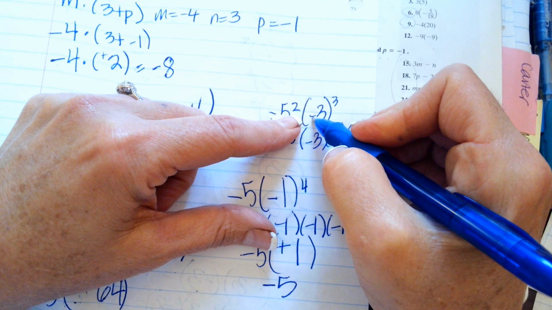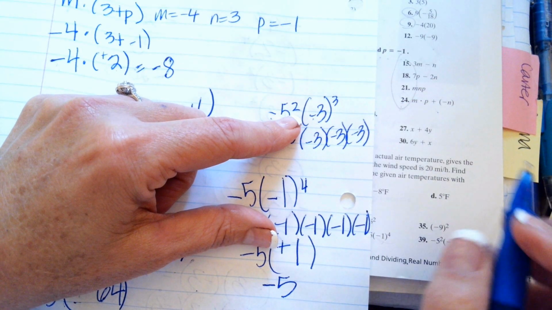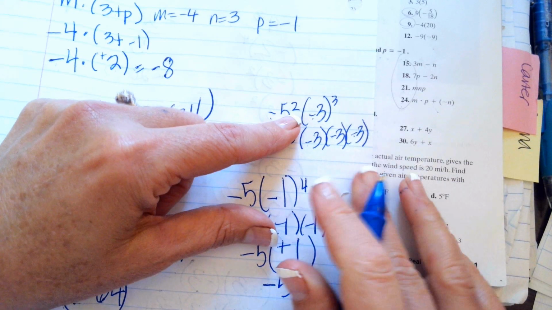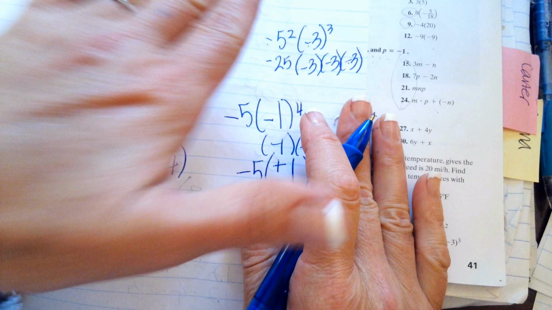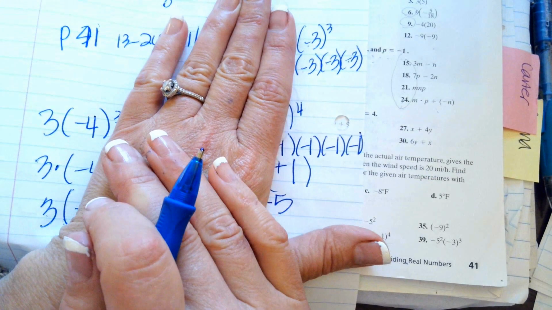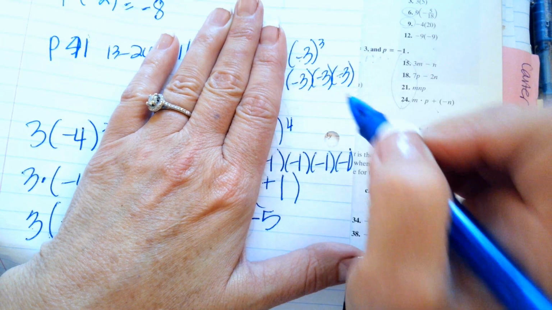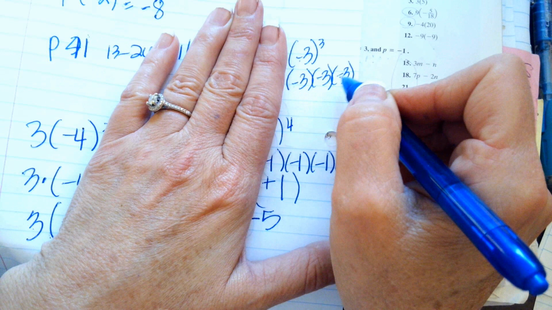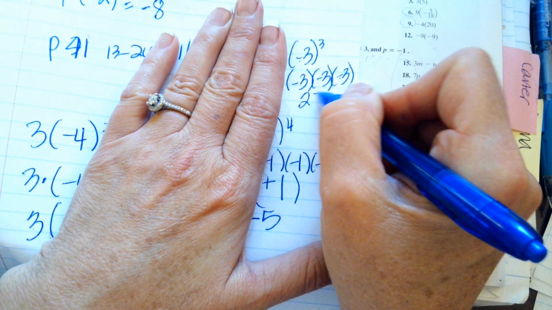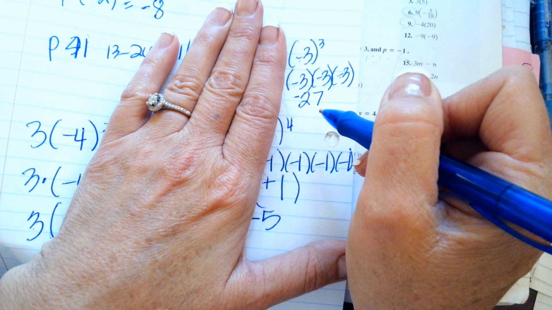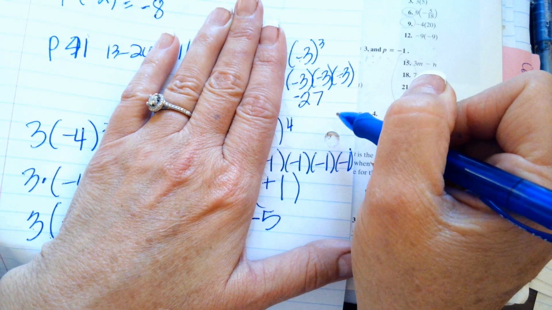And because this is in the parentheses, the negative sign is going to get put inside of the parentheses as well. So we're going to forget about this for right now, and we're just going to do times 3 times 3 times 3. So 3 times 3 is 9, times 3 is 27, and I have an odd number of negative signs, so my answer is going to be negative 27.